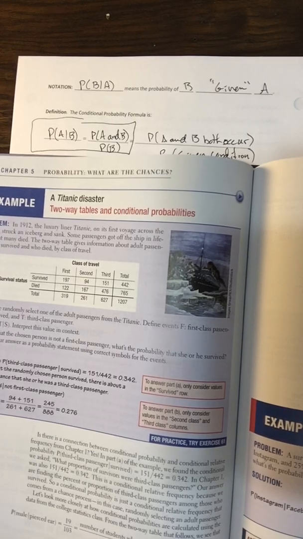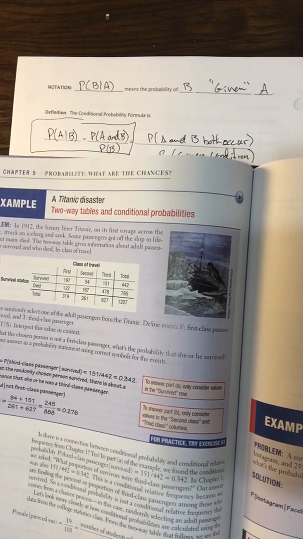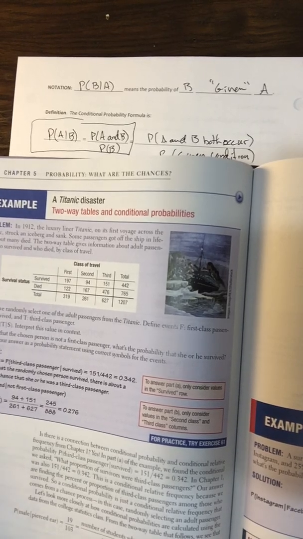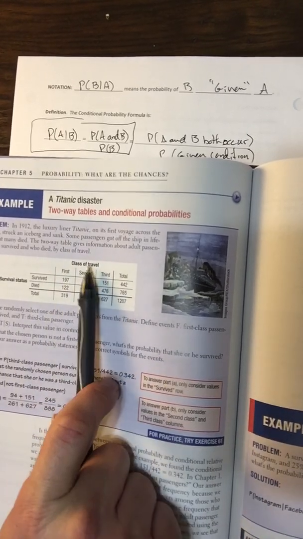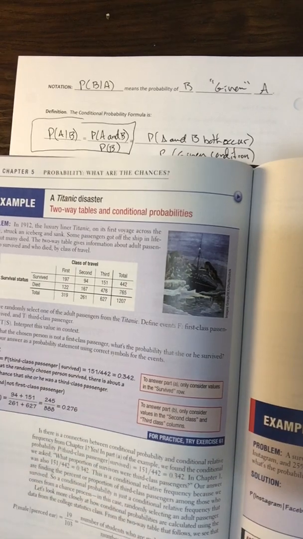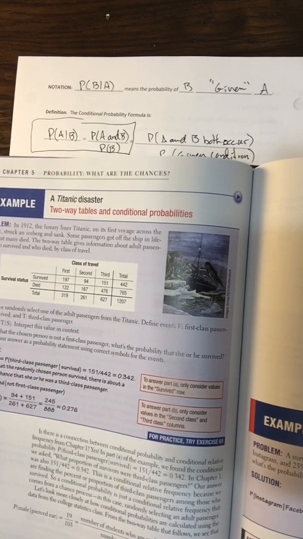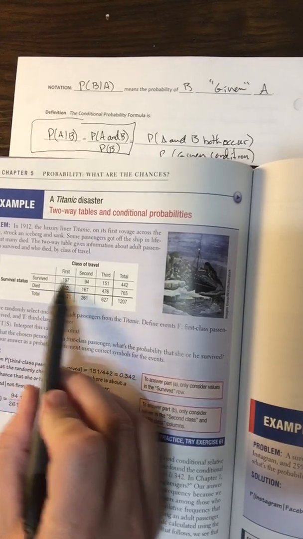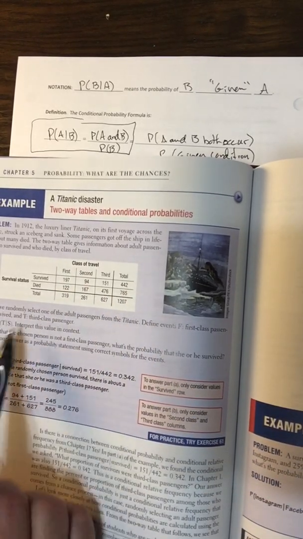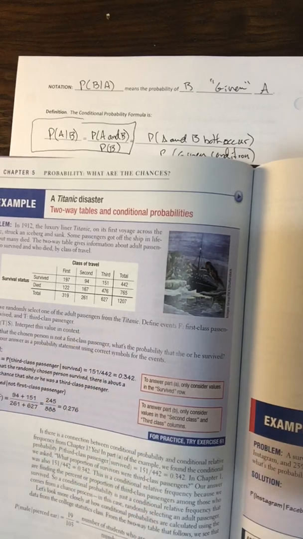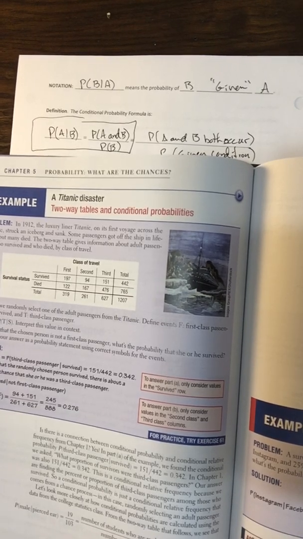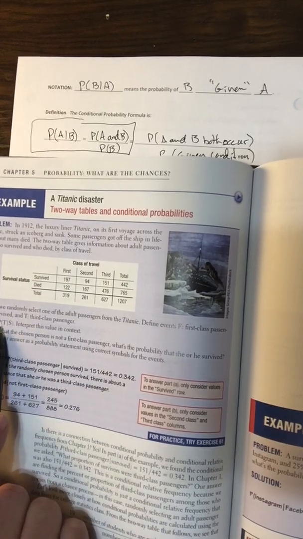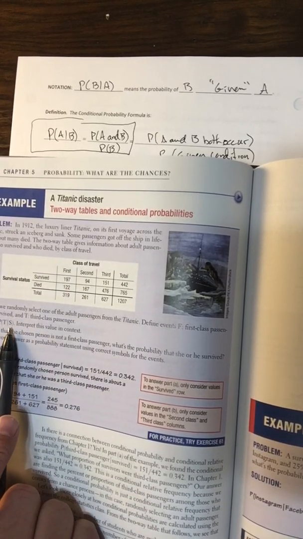The two-way table gives information about the adult passengers who survived and who died by class of travel. Okay, here we go. Let's have an uncomfortable society conversation. People taking first-class tickets, people with second-class tickets, and people with third-class tickets. If you saw the movie, you know how they all had much different lifestyles on that boat. There's people who survived and people who died. Suppose we randomly select one passenger of the adult passengers from the Titanic. Define these events. F is a first-class person, S is survived, and T is a third-class person. Find the probability of T, it's a third-class person, given that they survived.